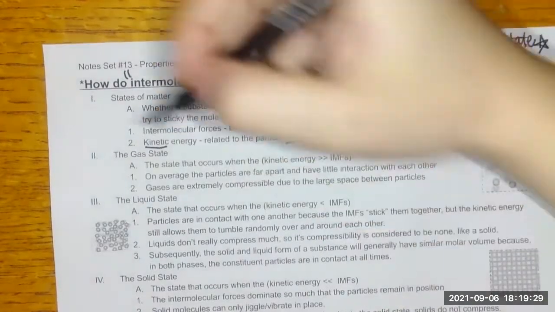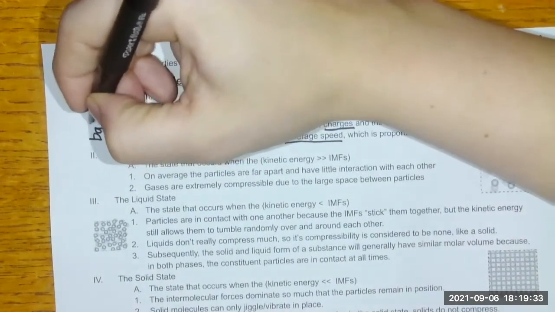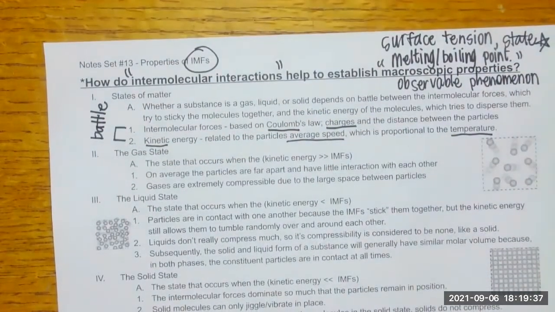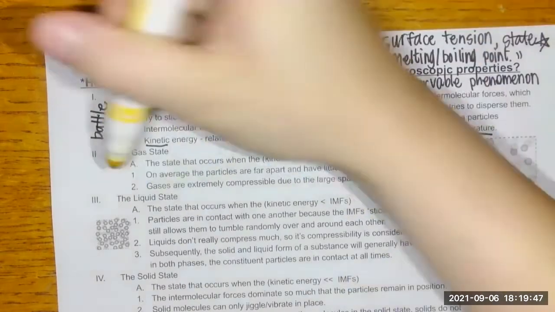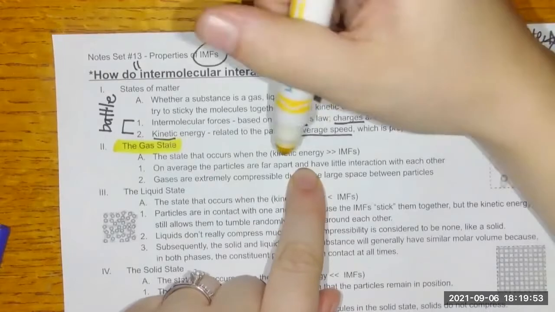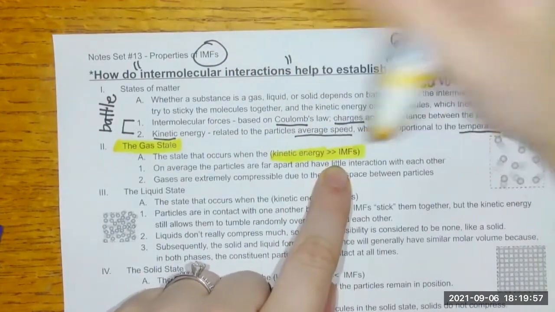So here's really the crux of the issue. These two are constantly battling, and we're trying to see, can the IMFs hold it together, or is the energy too great? In the gas state, the kinetic energy is way, way overpowering the IMFs.